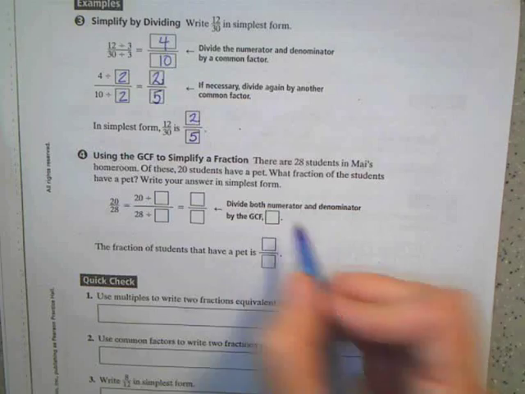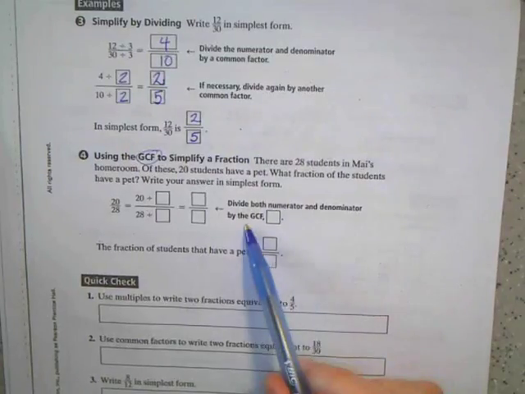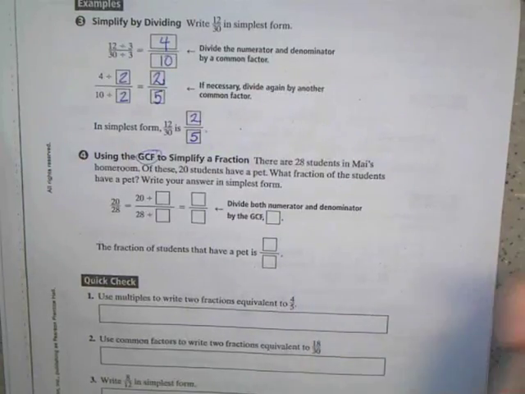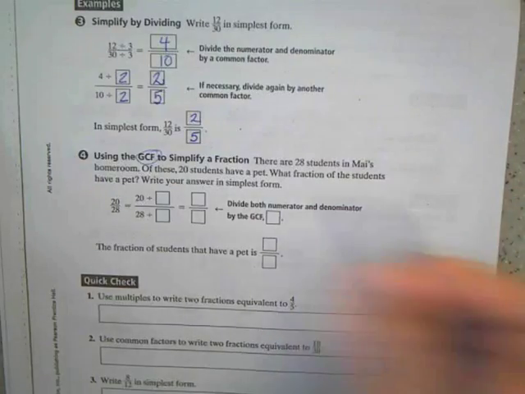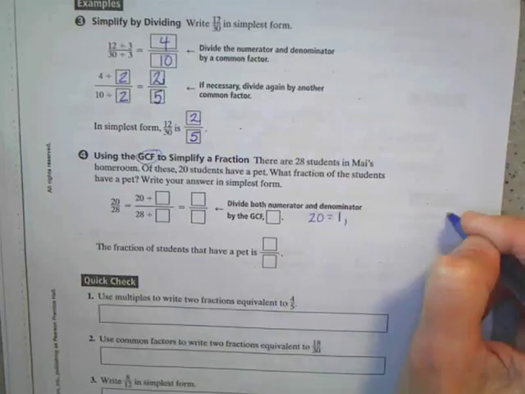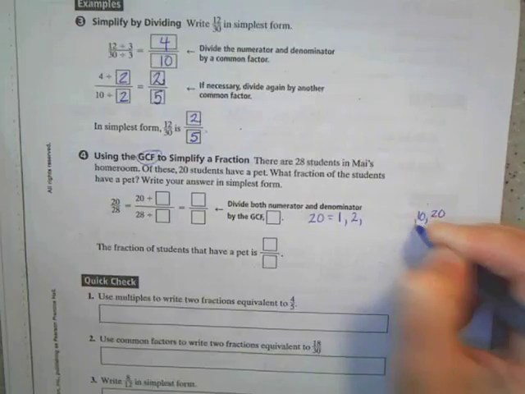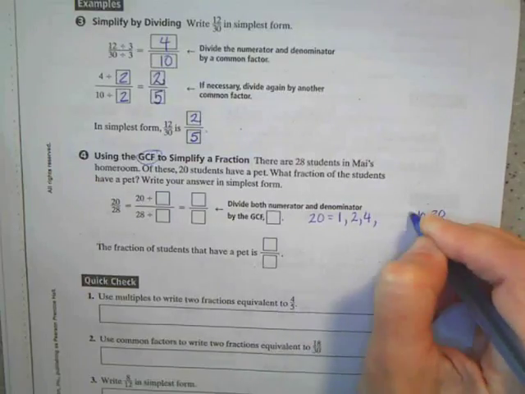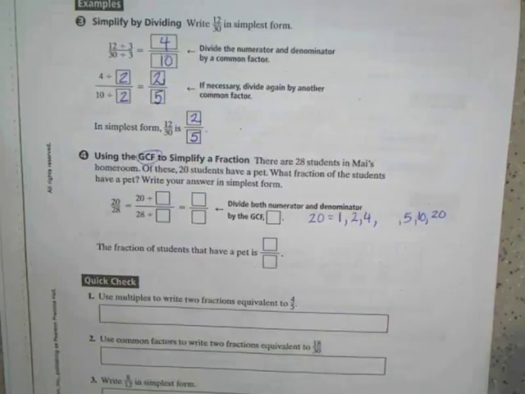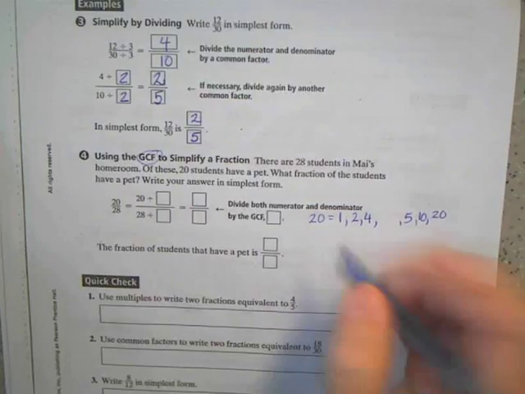Since it's actually told us right here that we want to use our greatest common factor, we need to find the greatest common factor of 20 and 28. So off to the side, let's list the factors of 20. 20's factors are 1 and 20, 2 and 10, 3 doesn't work, 4 and 5, 6 doesn't, 7 doesn't, 8 doesn't, 9 doesn't, 10 does, and that's starting to repeat.